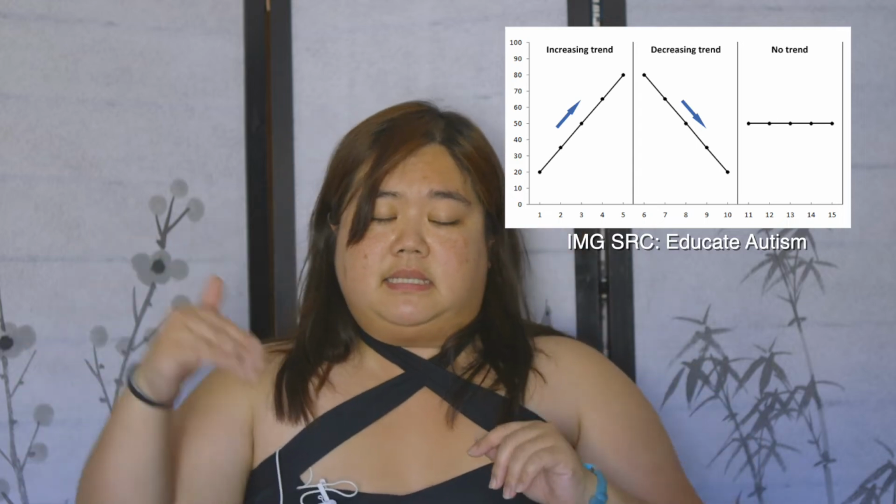And then from the visual analysis, we're also looking for trends. So we have level of your data, and then we have trend. So trend either increases, decreases, it has zero or flat trend, or has no trend. The zero trend versus no trend is kind of difficult to explain, but let me see if I can describe it. So increasing and decreasing are fairly self-explanatory.